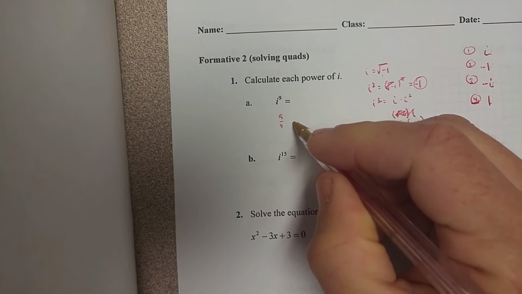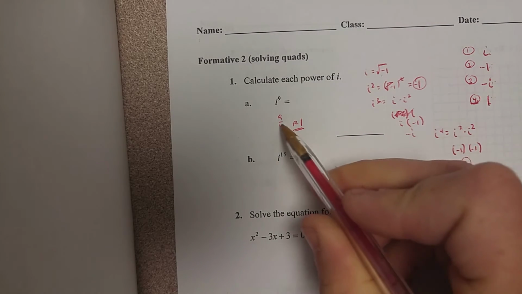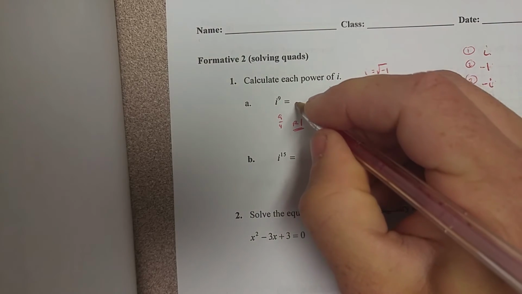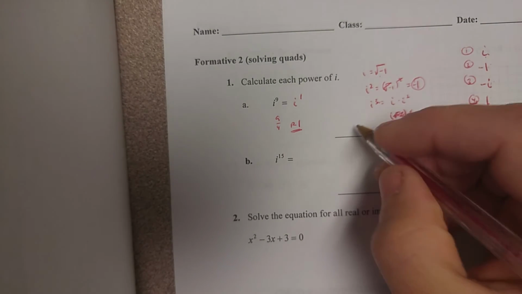So with i to the 9, if you divide 9 by 4, well, 4 goes into 9 2 whole times, and then there's 1 left over. So the remainder is the only part we care about. The remainder here is 1, which means that i to the 9 is going to be equivalent to i to the 1. And if we look at our pattern, that's just i.